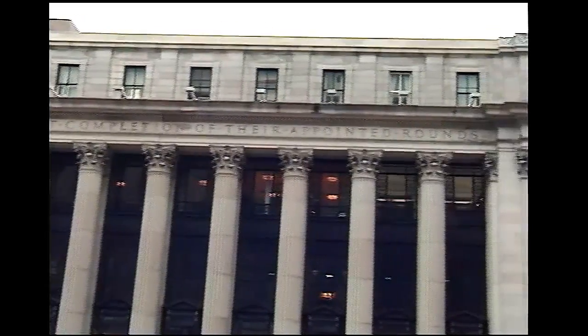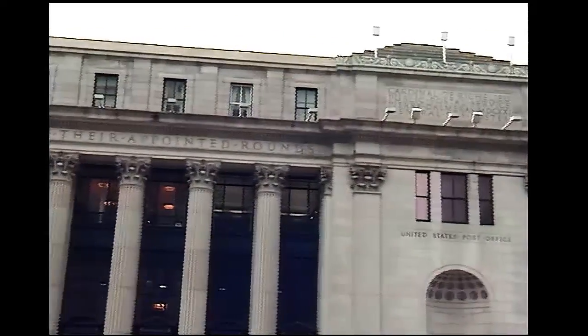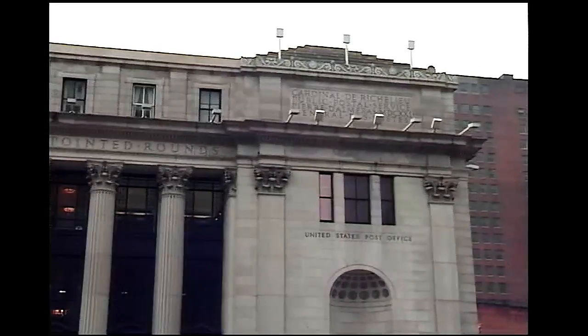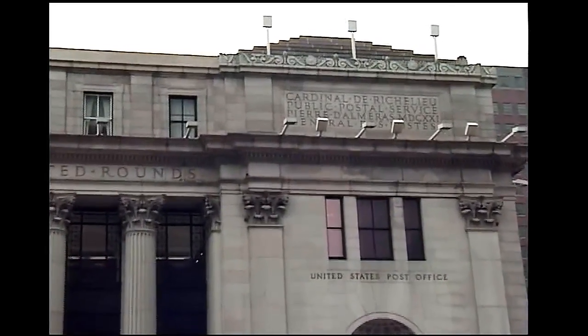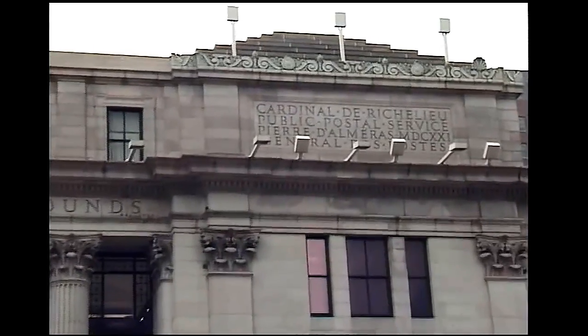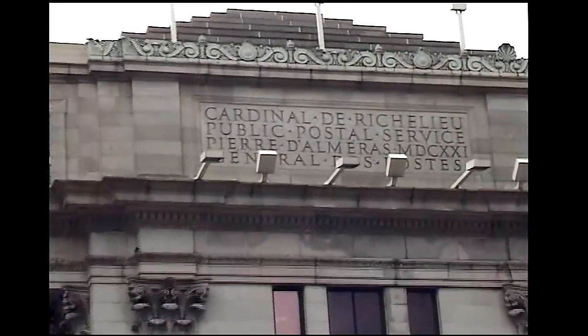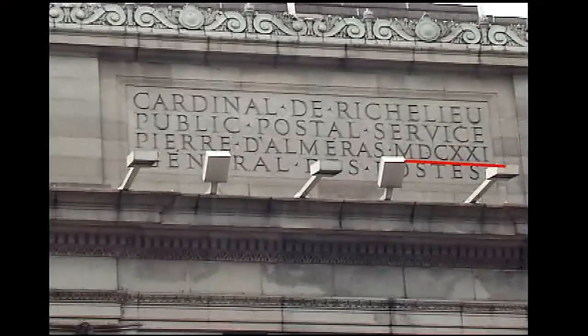This is the caption on the United States Post Office in New York City. Neither snow nor rain, nor heat nor gloom of night stays these couriers from the swift completion of their appointed rounds. Notice the Roman numeral on that building. MDCXXI. Let's figure out this date.